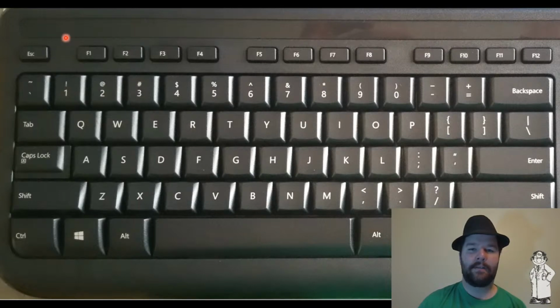Next to that, we have a series of what are called the F keys. These usually run from F1 to F12 and are located at the top of the keyboard. These are kind of like the escape key. They're not used most of the time, but they can be tied to special functions depending on the program you're using.